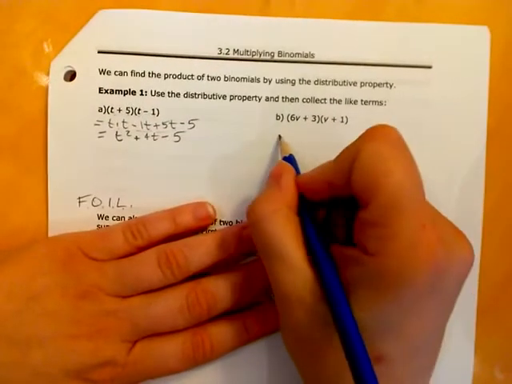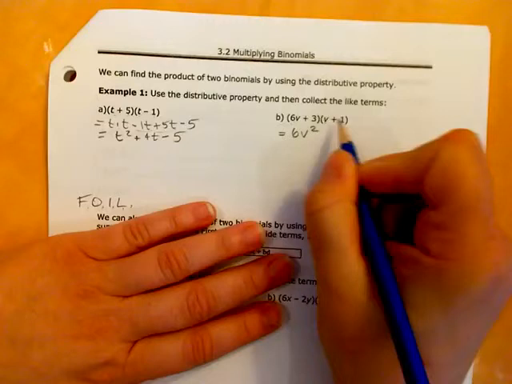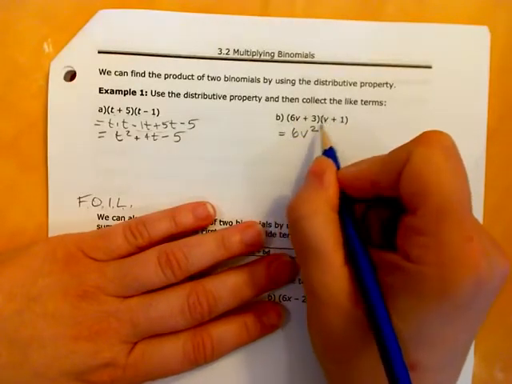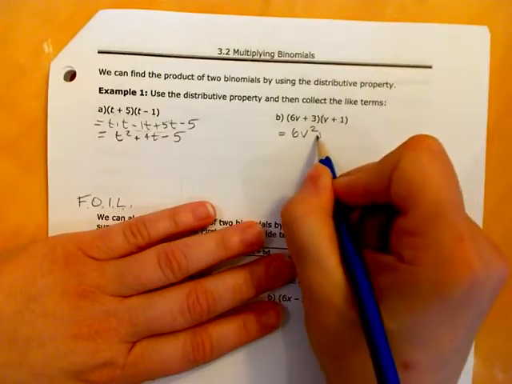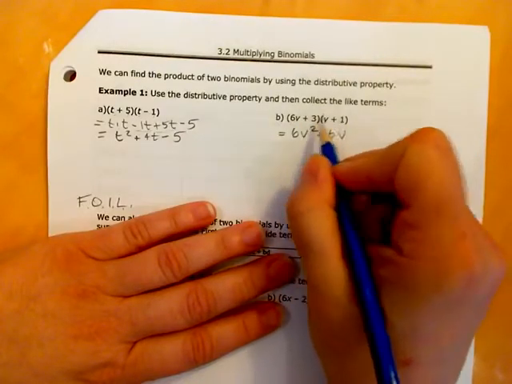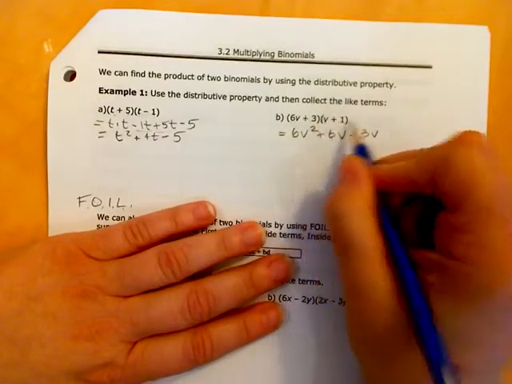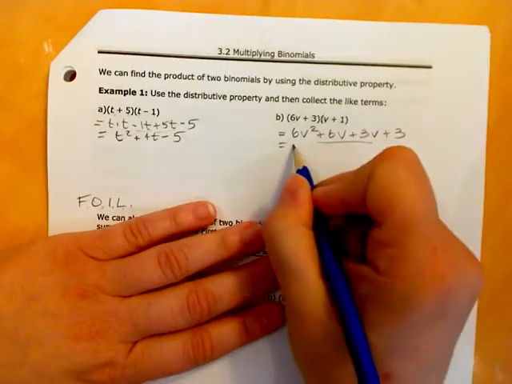So let's do that. Here I've got 6v times v is 6v squared, because that's really a 1 there. So 6 times 1 is 6, and v times v is v squared. Then we have 6v times 1 is 6v, 3 times v is 3v, and 3 times 1, both positive, are 3. And then we have these two to collect.